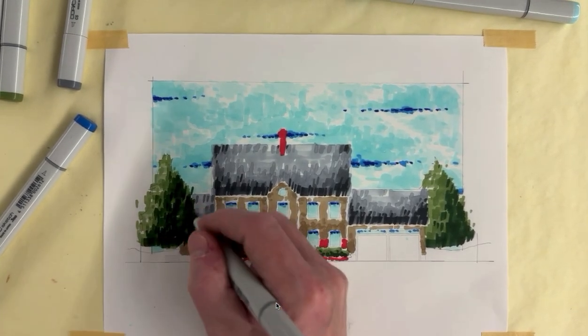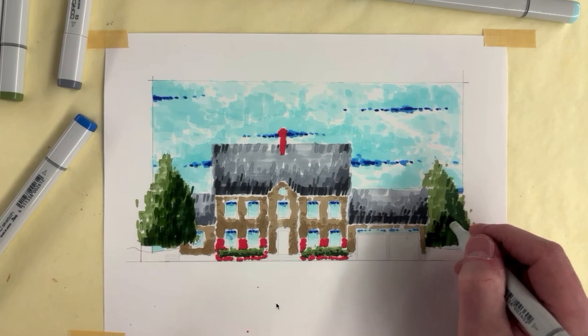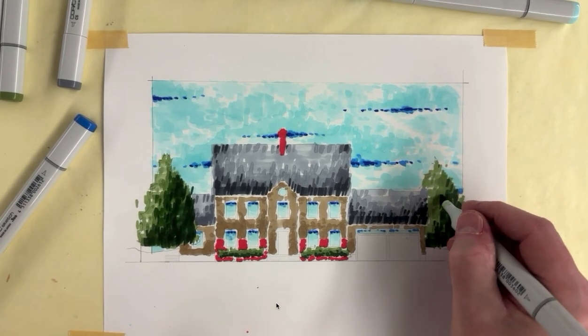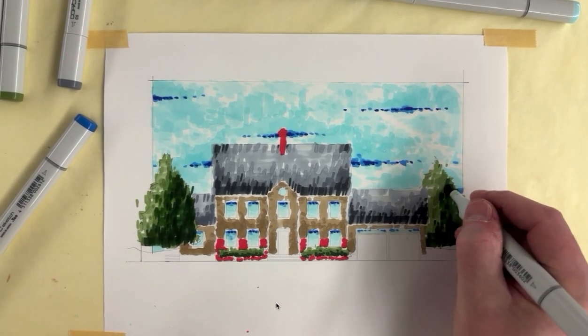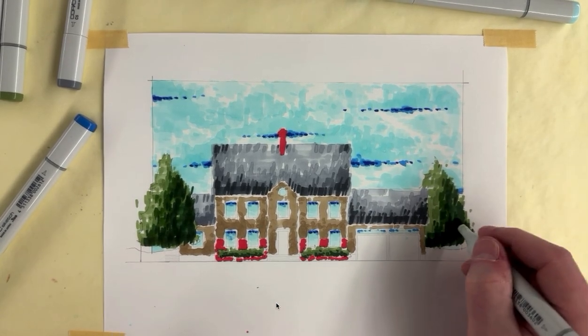Now, it all looks very dark green now. It will dry out a little softer. But remember, I'm going halfway between my first 2 layers. And then really focusing on the bottom.